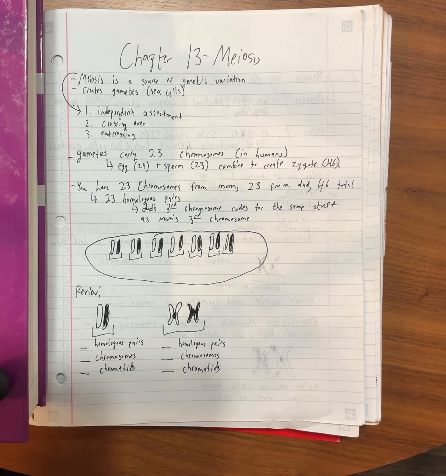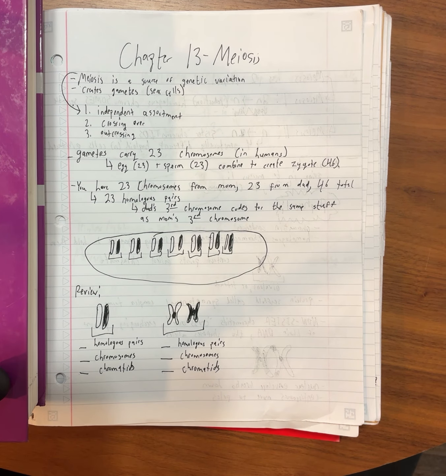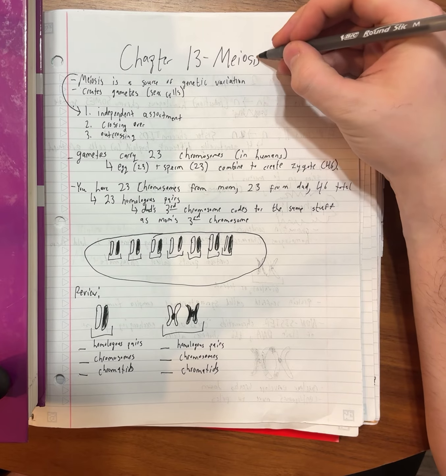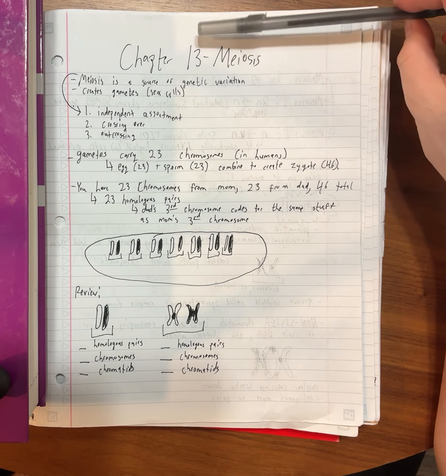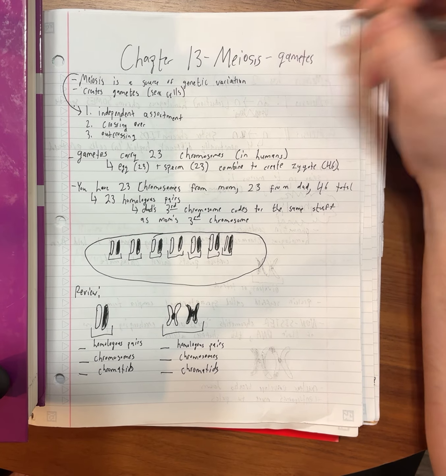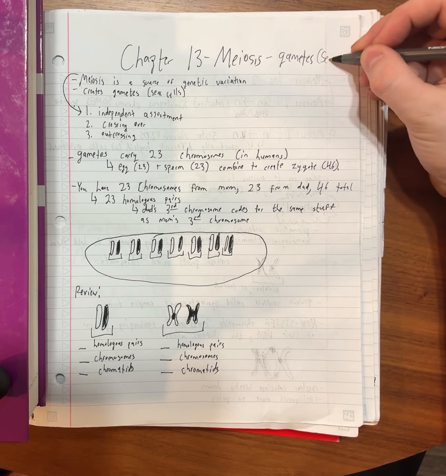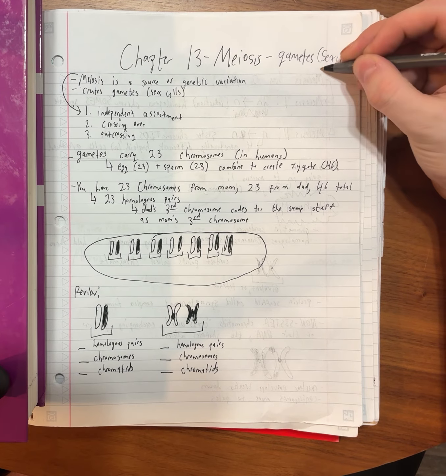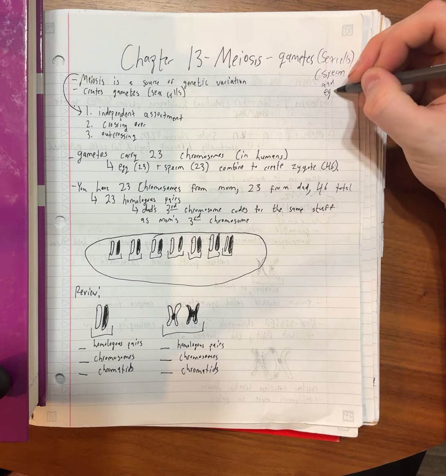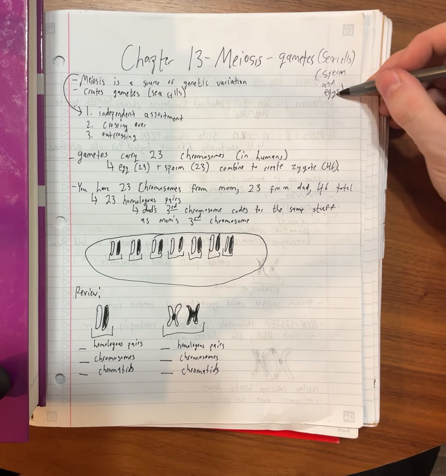All right, everybody. This is going to be chapter 13, which is going to be meiosis. And you may remember in chapter 12, we talked a very small amount about meiosis, and we just said that it is going to be the division of gametes, which are sex cells, which for humans are sperm and eggs. Sperm in males, eggs in females.